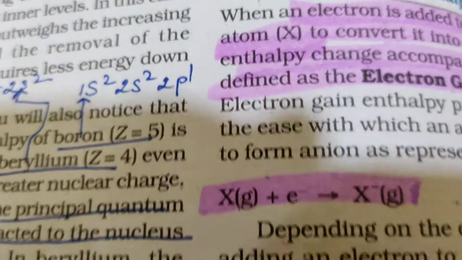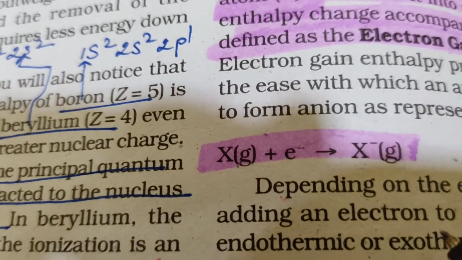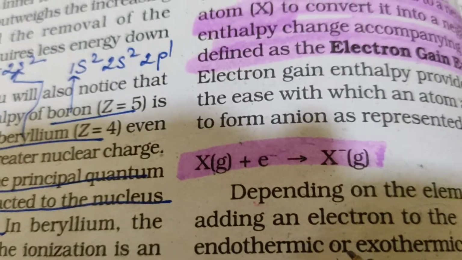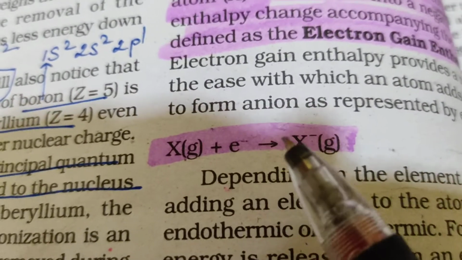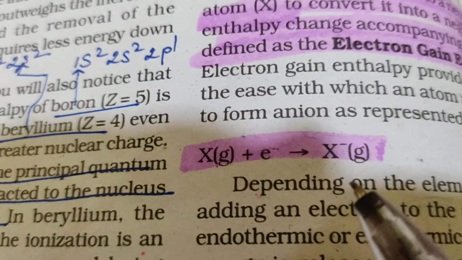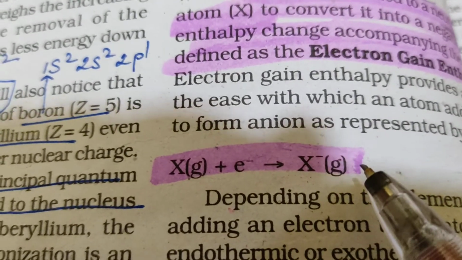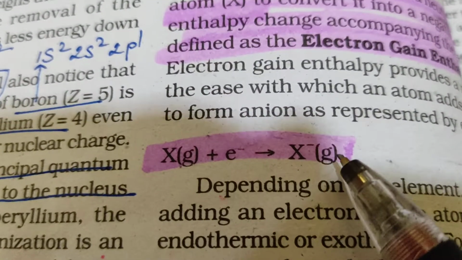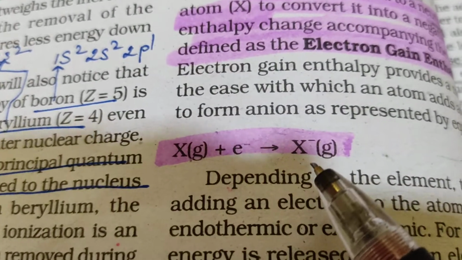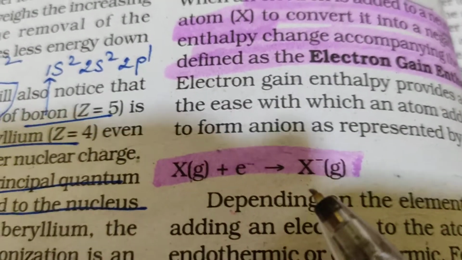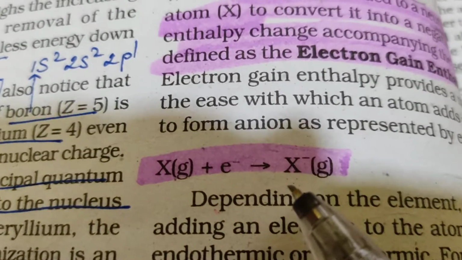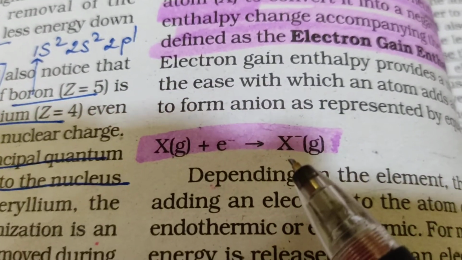Now the factors on which electron gain enthalpy depends. The first factor is nuclear charge. The greater the nuclear charge, the greater will be the attraction for the incoming electron. So the electron gain enthalpy becomes more negative as the nuclear charge increases.